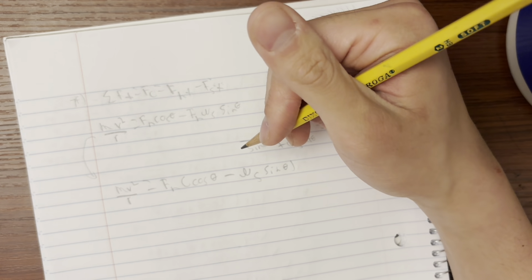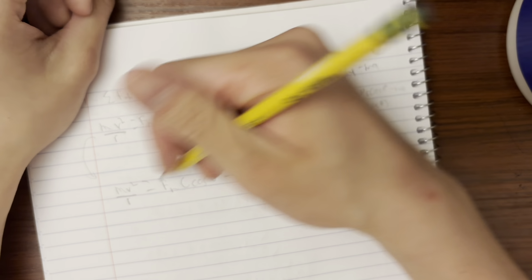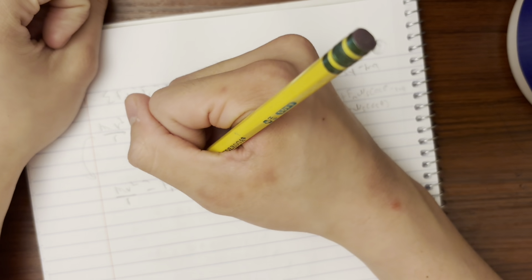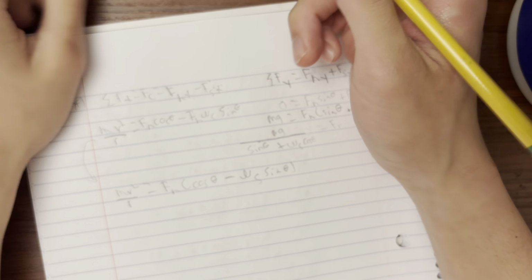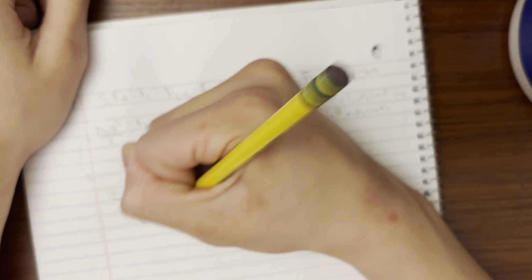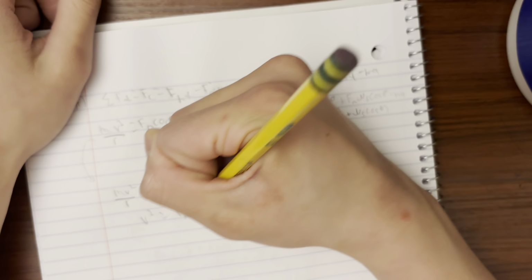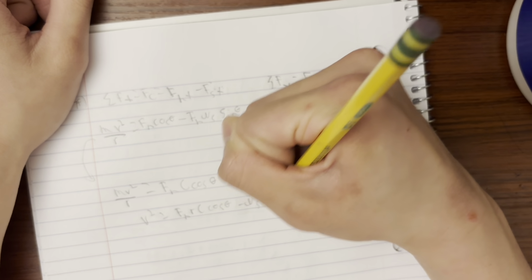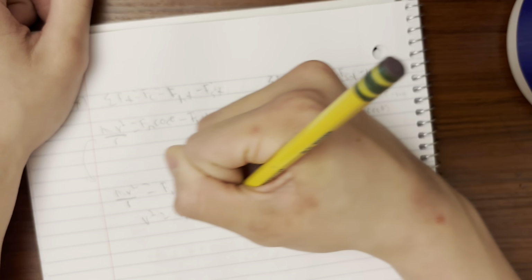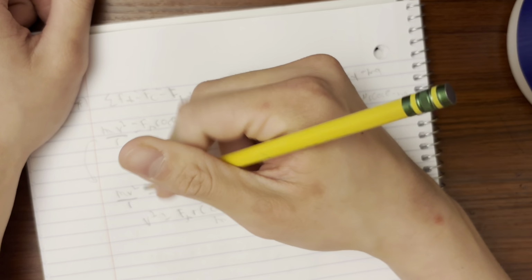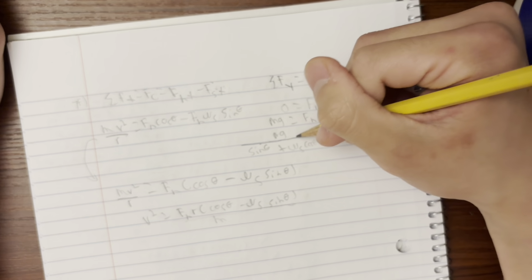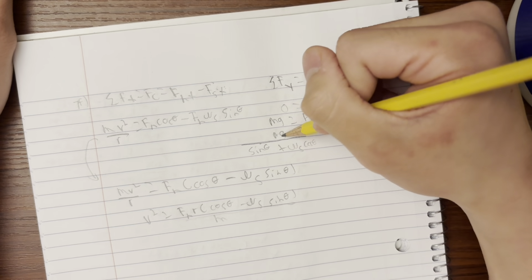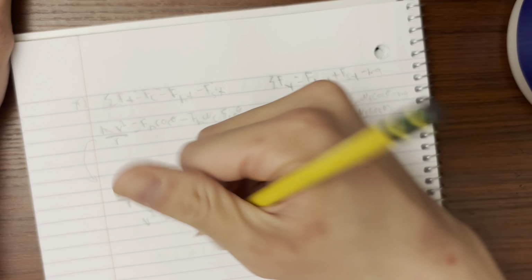Then I can do a similar thing again. I'm going to move the r and the m to the other side by multiplying by r and dividing by m. So I have v squared is equal to Fn r times cos theta minus mu s sine theta all over m. I expand this Fn, I could substitute Fn with mg over sine theta plus mu s cosine theta.